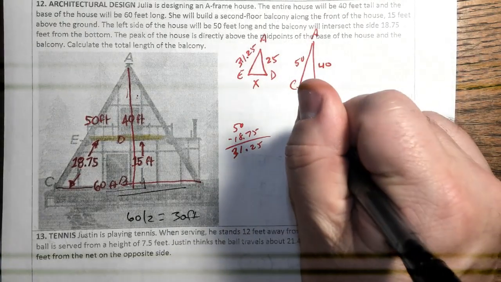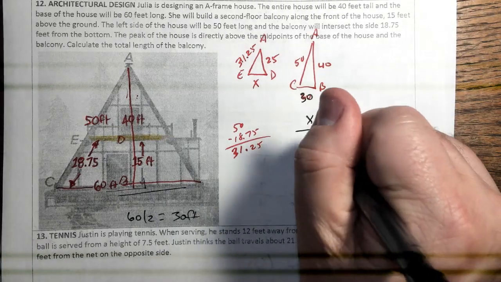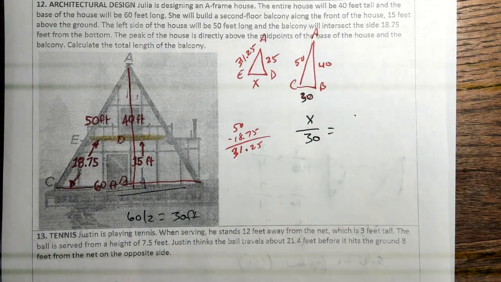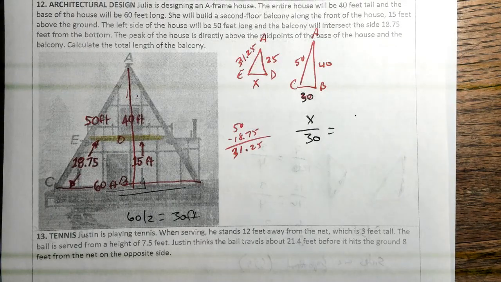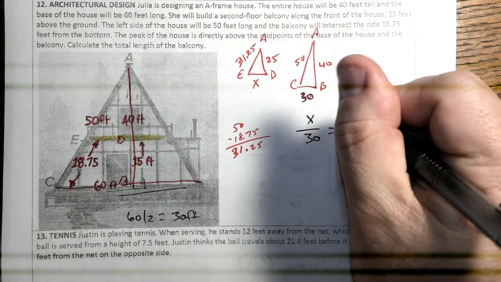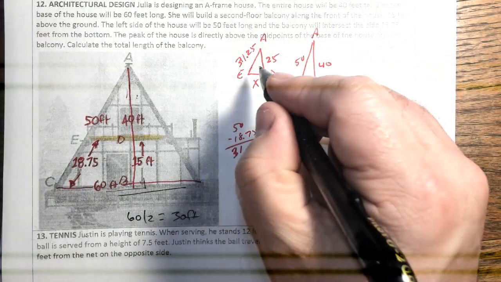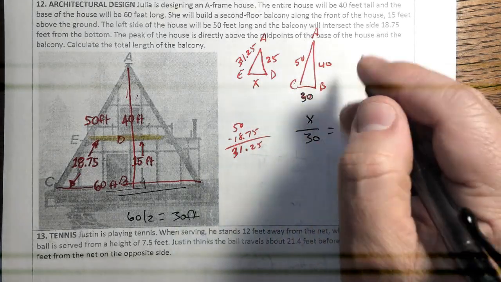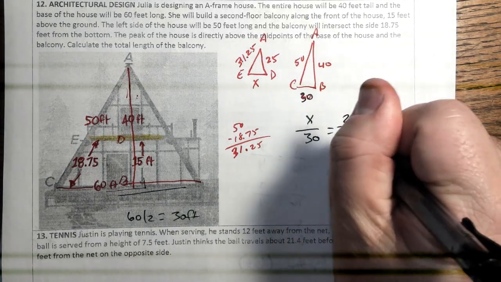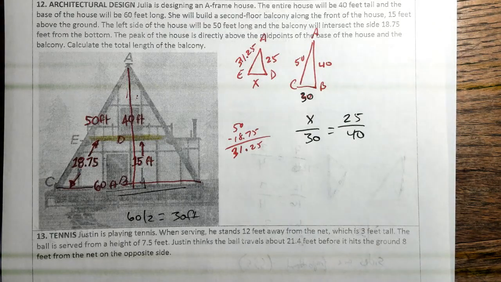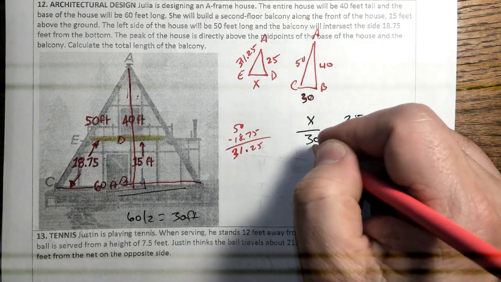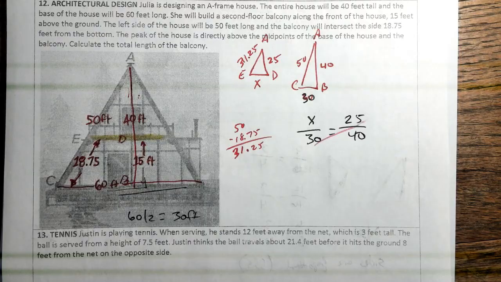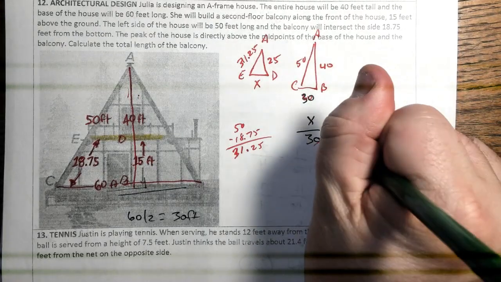Our proportions are going to be, we'll just say X to 30, and then we can go 25 to 40. Then we'll cross multiply just these guys and these guys.